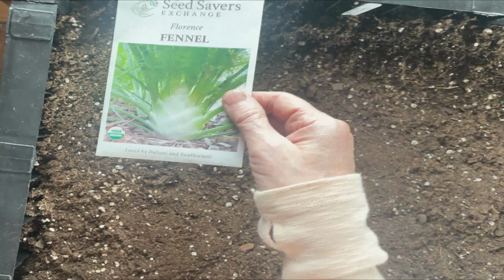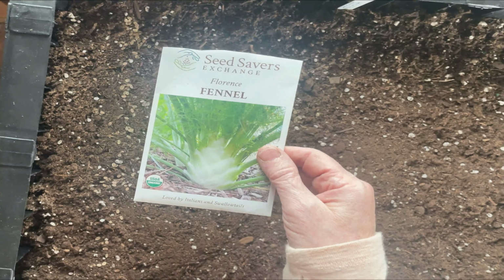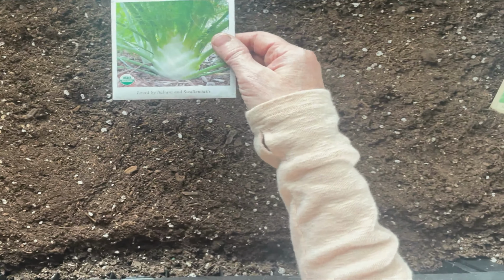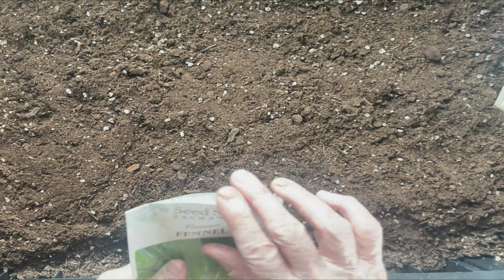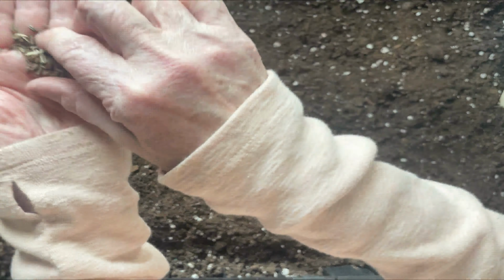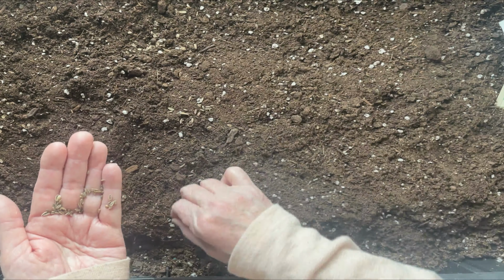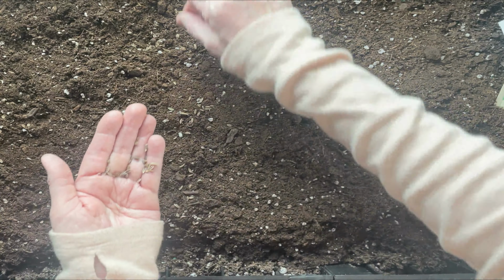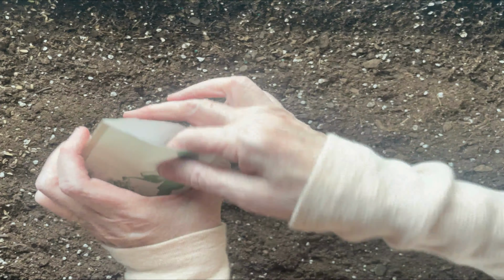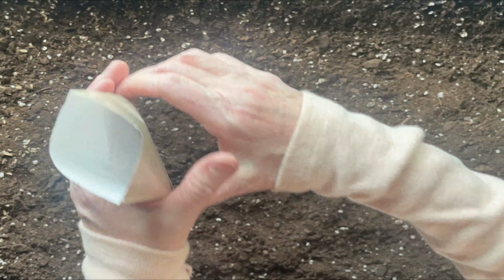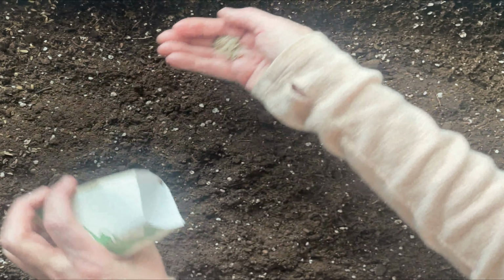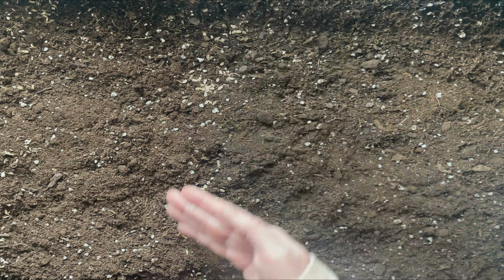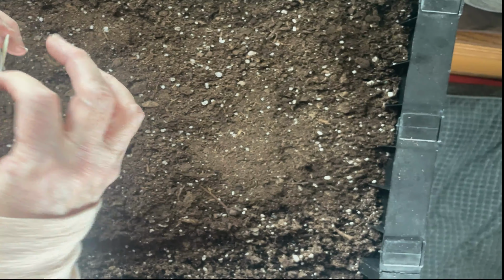Next is the Florence Fennel. So we're going to do that next. And we're going to put it right here. Next we have Dill Duquette. And there's probably just enough to put it down here. Next is our Bronze Fennel.